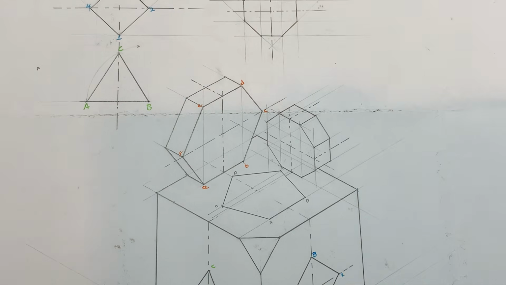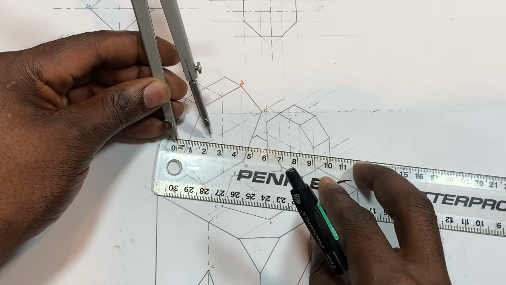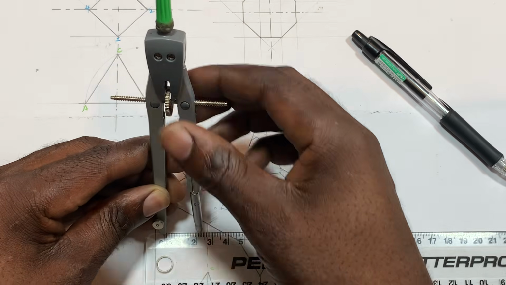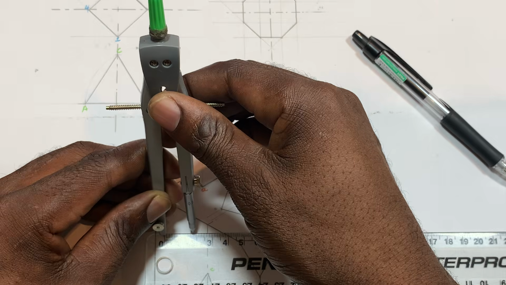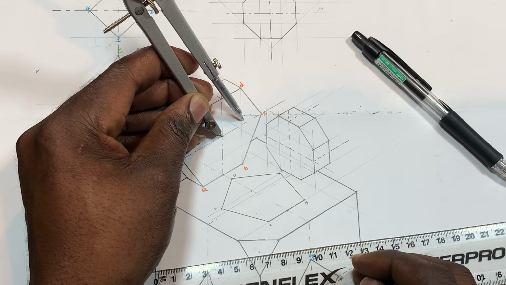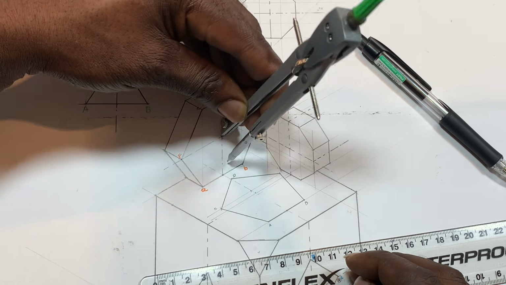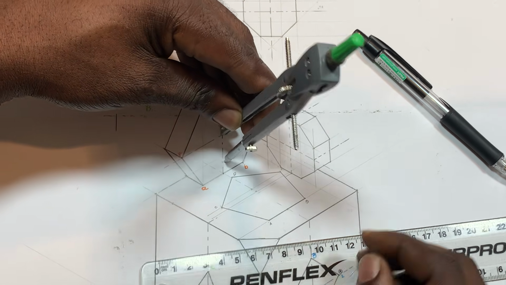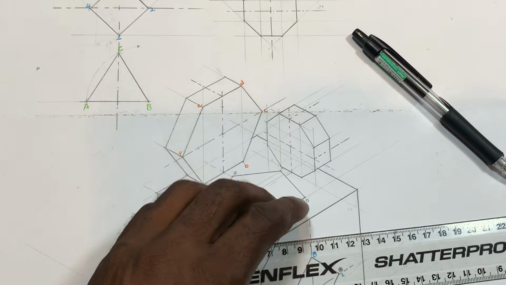So simply open your drawing compass to 18 millimeter. This is 18 millimeter. Then now I come and place it here at my center. Then I just mark here, here, and here. So I'm creating the box.